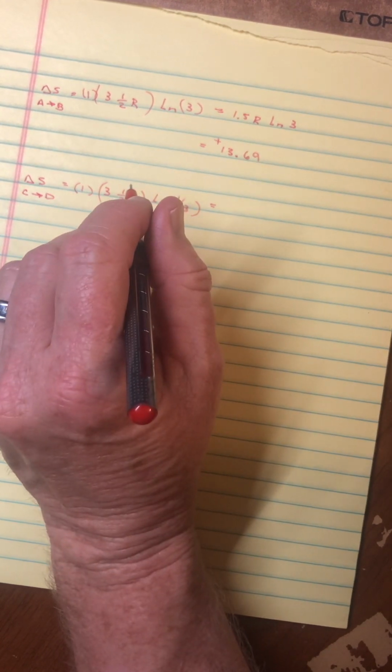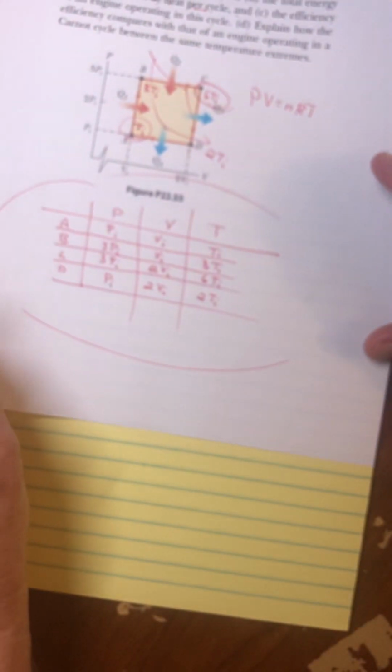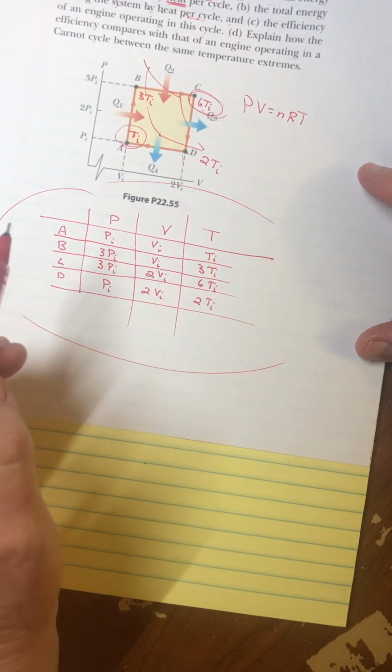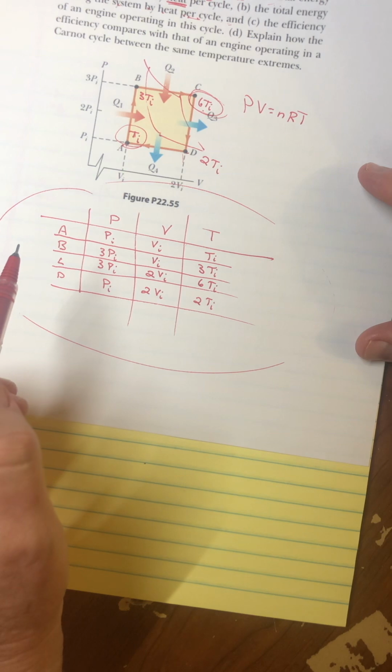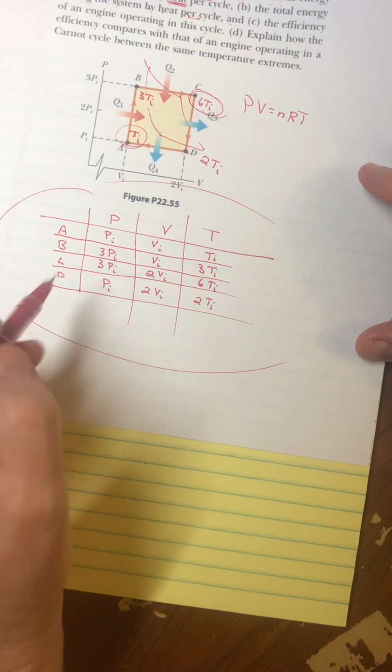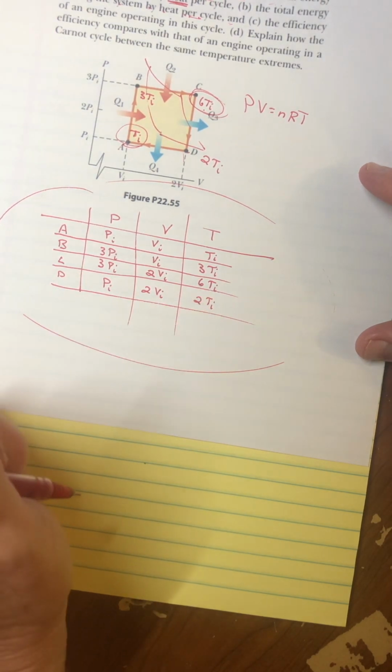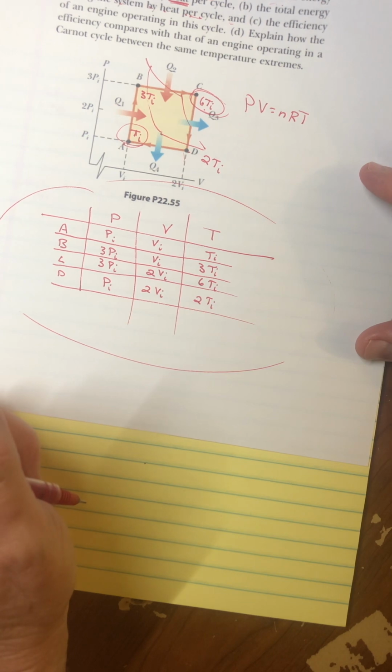So the two isochoric processes: A to B, increase of 3, C to D, decrease of 3. Okay, and it'd be the same formula.